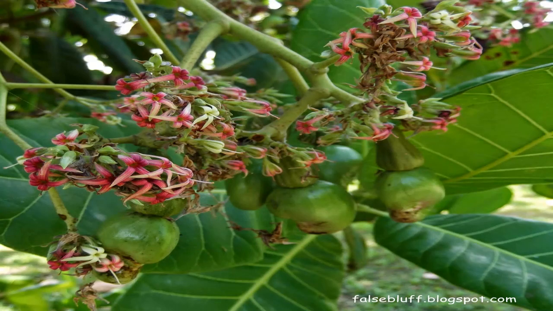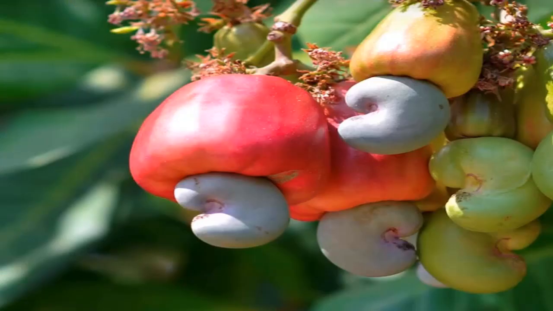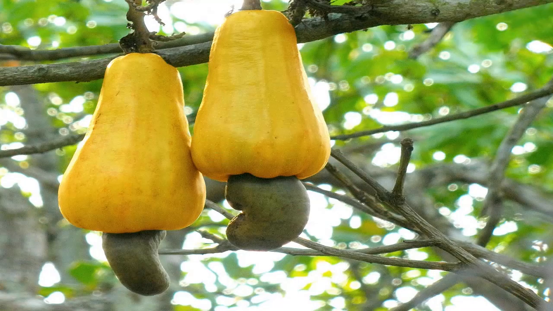First one. As you can see from the picture itself, you might know what it is. Try to guess. You can see there are a lot of flowers here and there, and some structures are being formed. And this picture, it is much more clear what it is. What is it? It is definitely cashew apple. And you can see the nut outside and the apple structure above it. And this is the final structure. It's fully formed.